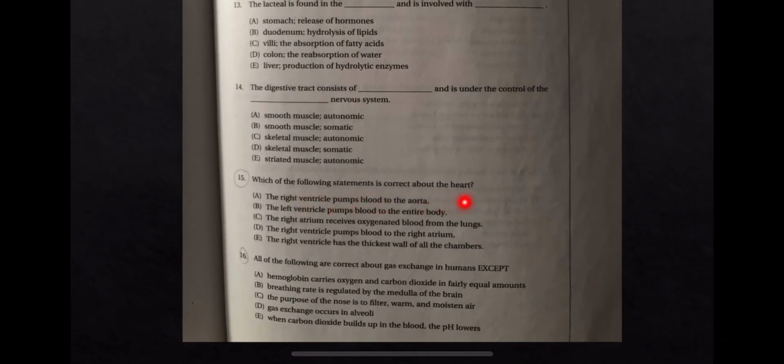Question 15. Which of the following statements is correct about the heart? Read all the options. The answer is B. As you know, the left ventricle pumps blood into the entire body. As I told you, the left ventricle contains oxygen-rich blood, so the left ventricle will push the blood out into the entire body.